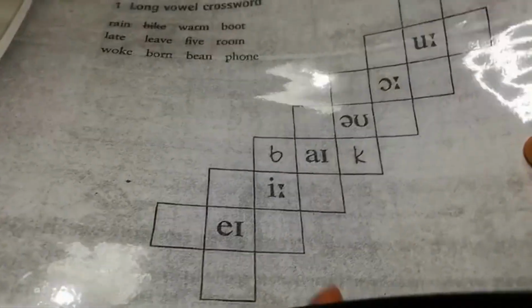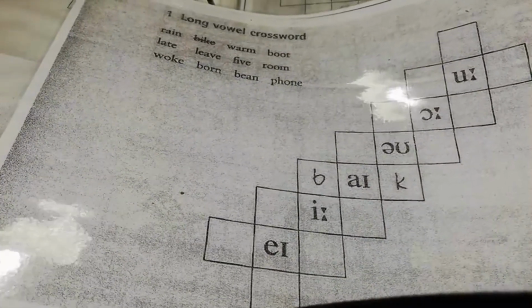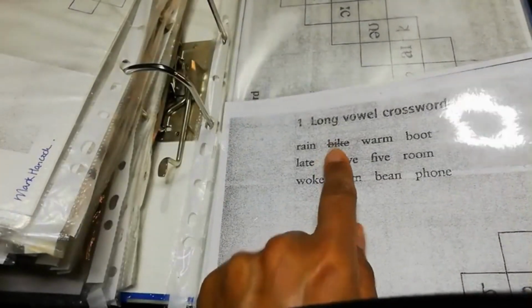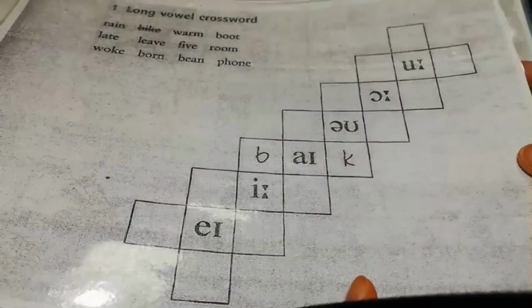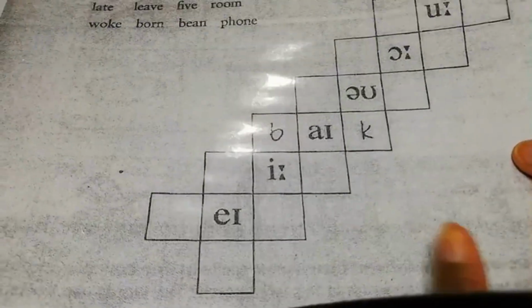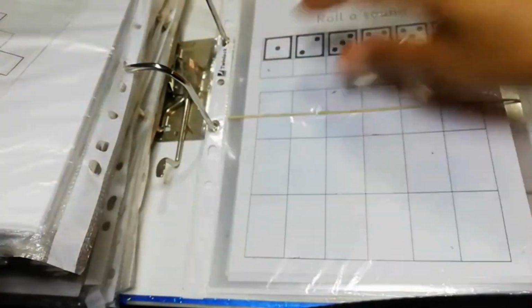This one is a short vowel crossword. This one is a long vowel crossword. You can see this one here. So you've got an example. Here you've got bike, and then you've got to write the word bike here. Again, fun. And you can make your own, but I just laminated those.